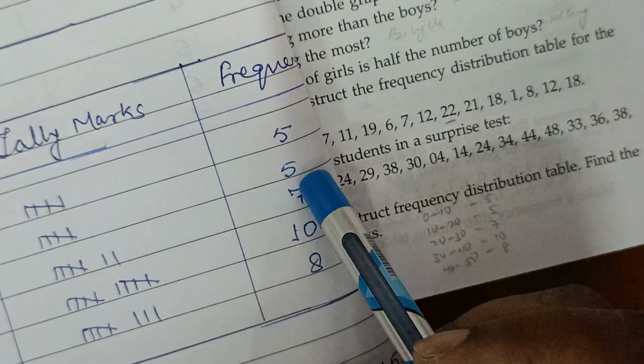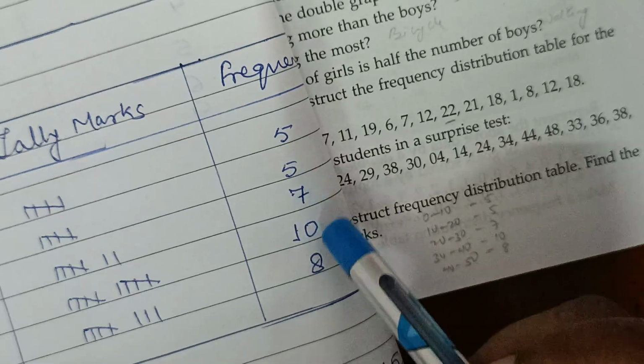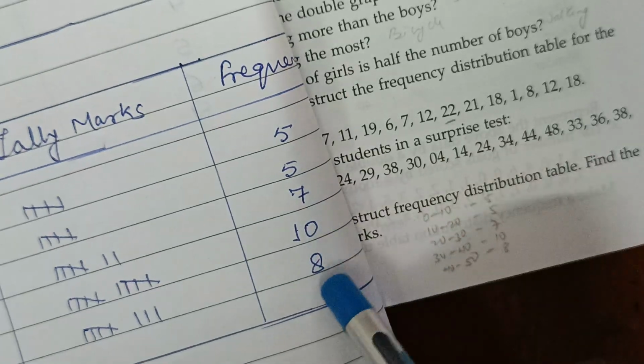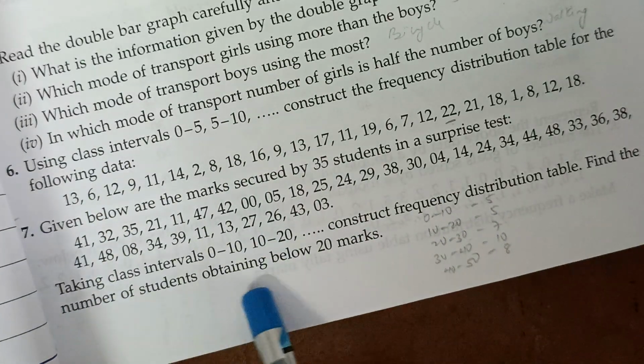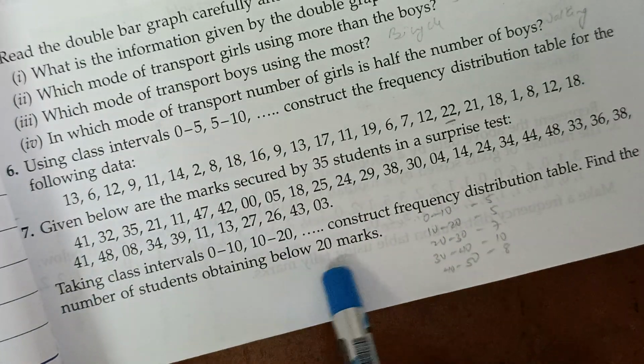Then 10 to 20 is 5, 20 to 30 is 7, 30 to 40 is 10, 40 to 58. Now another question is: find the number of students obtaining below 20 marks.